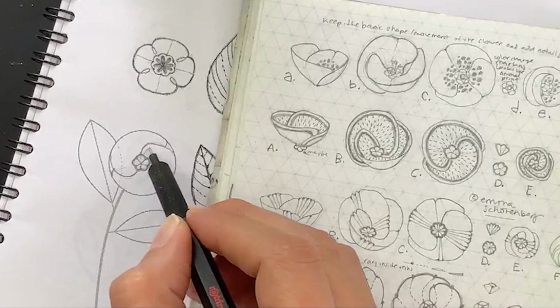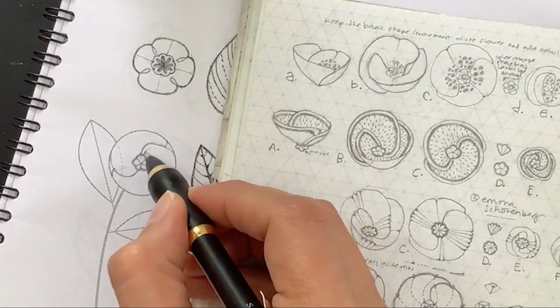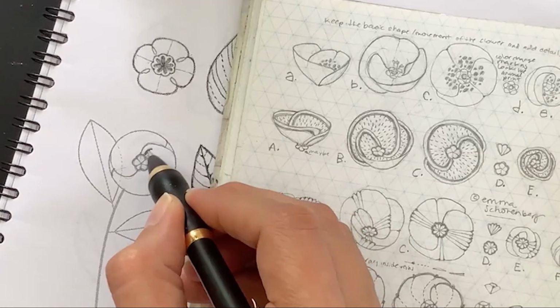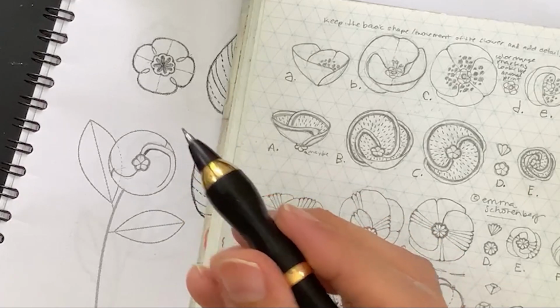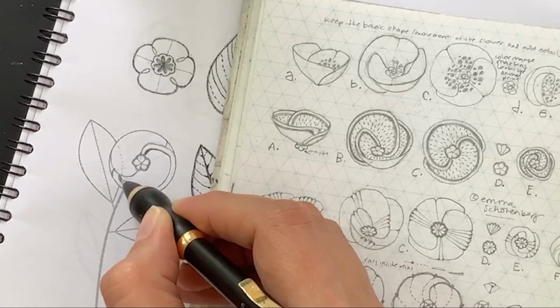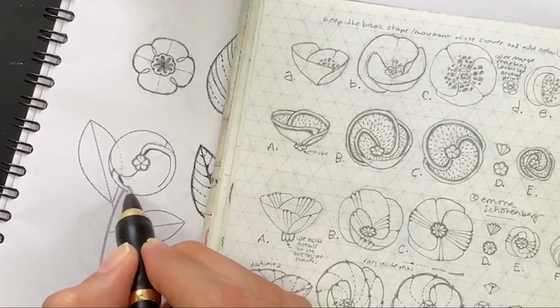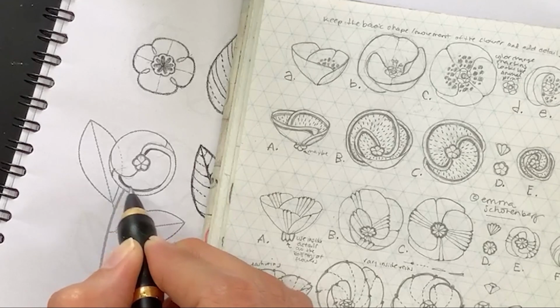So we're going to do that too. You know what? Let me see if I can use a thicker one. Yeah, there we go. This is a 0.7 mechanical pencil, just to make it faster. And I think it's a 2B.